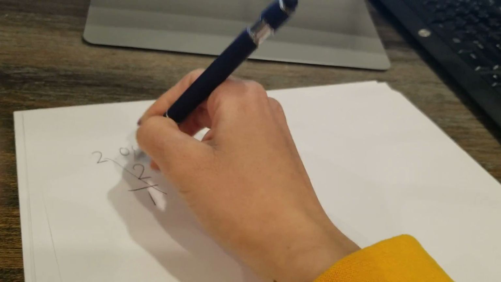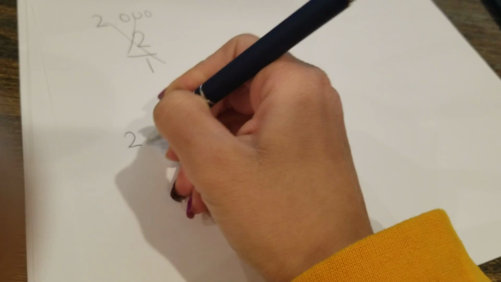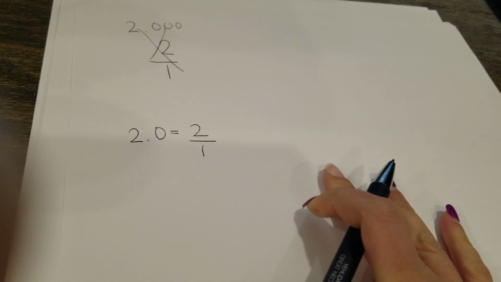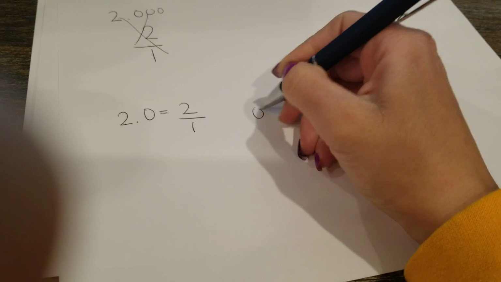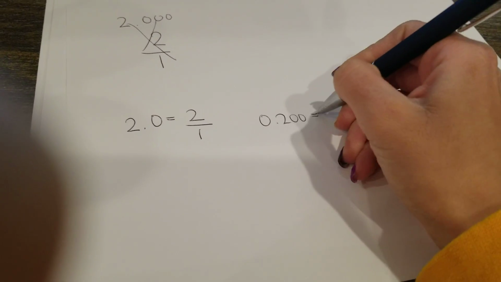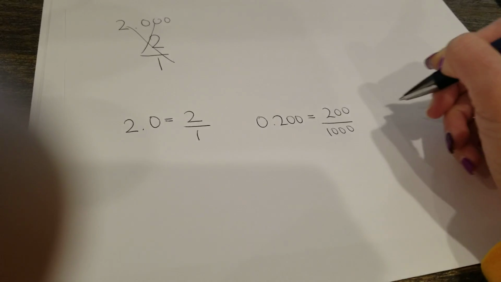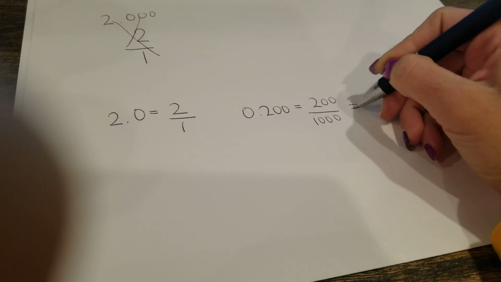Let me do that more organized. I have 2 wholes, so that's 2. Then I have 0.200, that's 200 over 1,000, which you could simplify.